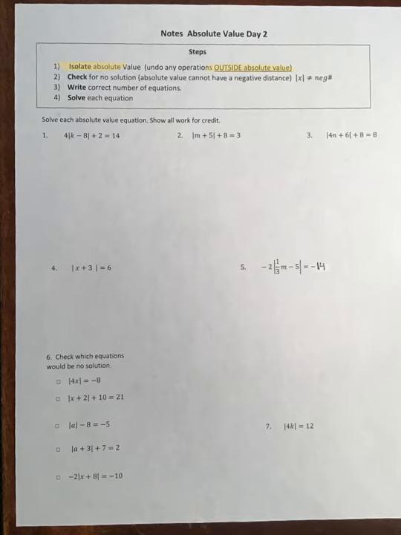And after you do step 1, you want to check to see if there is a no solution situation, meaning absolute value cannot equal a negative distance. Then, if there's not a no solution, you have to write the correct number of equations, right? Most of the time it's 2. And then obviously from there you want to solve the equations that you have.